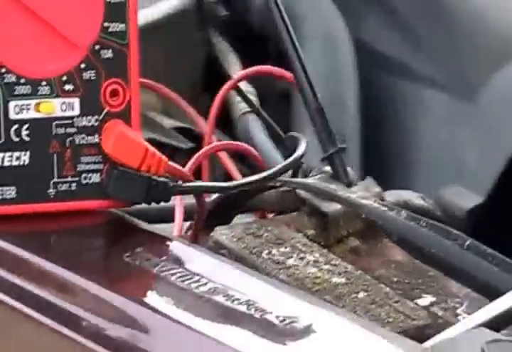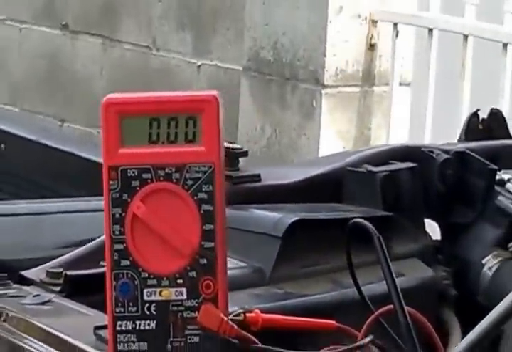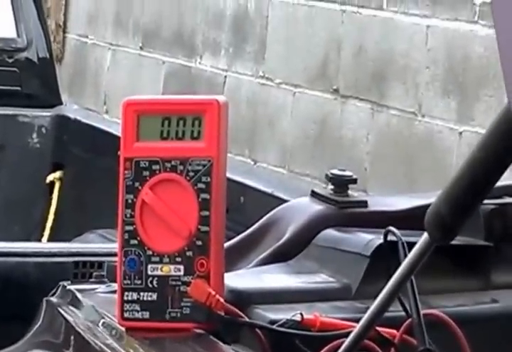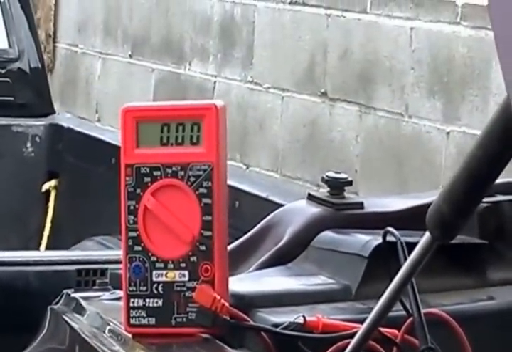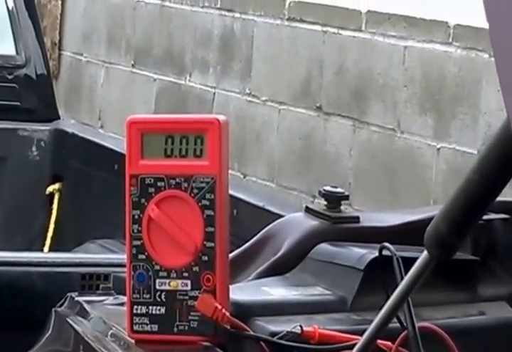Right now the dark blue with brown, which is our return signal, is also showing 0 volts. Like I said earlier, this is a power side switch circuit. So I'm gonna go ahead and hit the start button again and see what this return wire gives us.